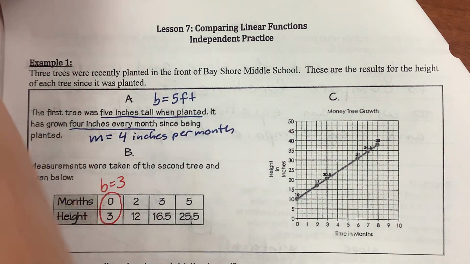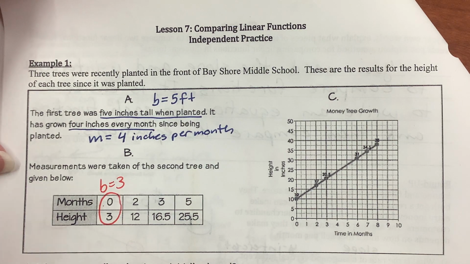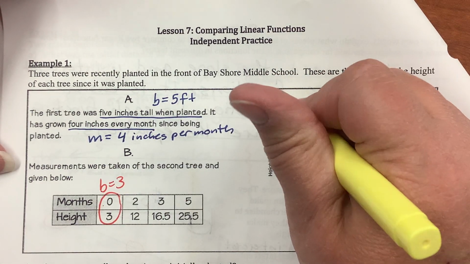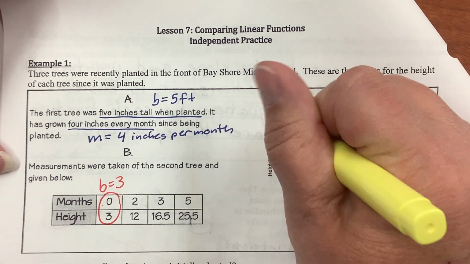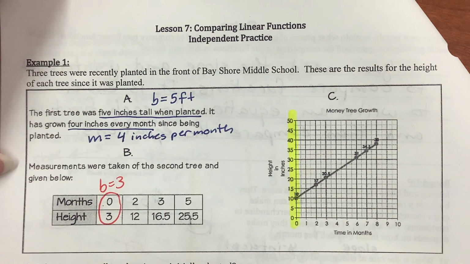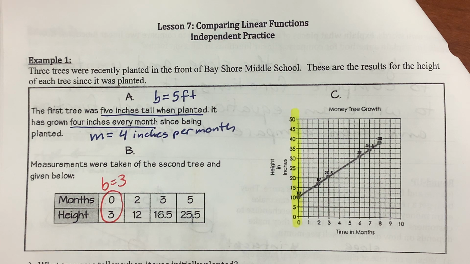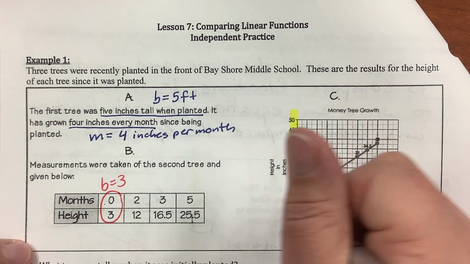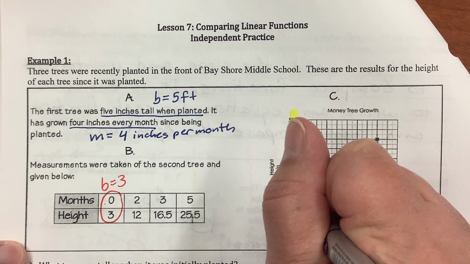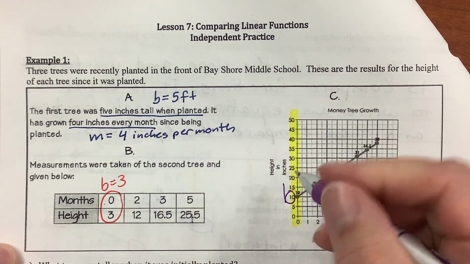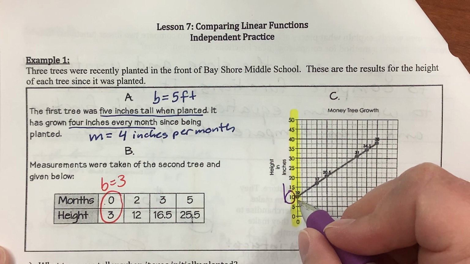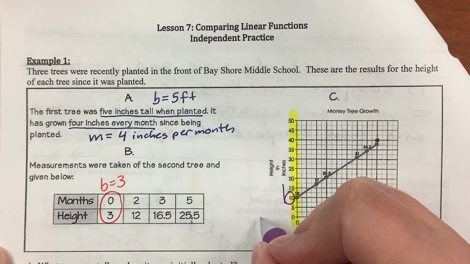And now for my favorite, graphs. And here's my y values on this graph. Oh, where'd my purple pen go? I had it just a moment ago. Oh, here she is. Where it intersects is B. B is the beginning. So this is B equals 10.